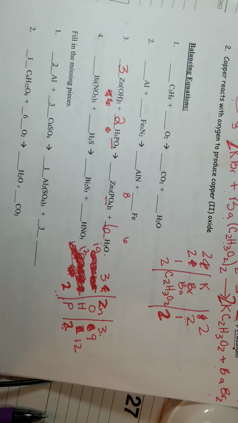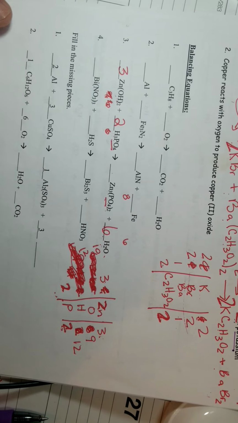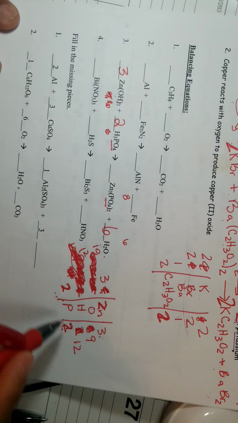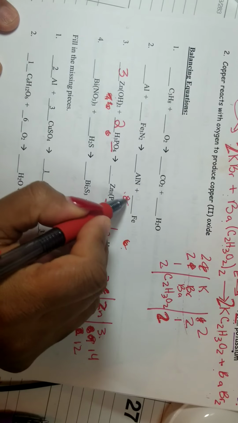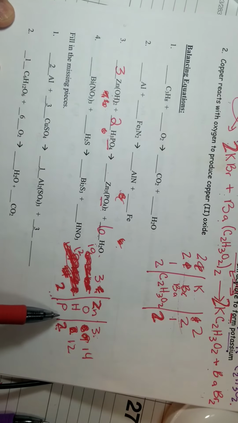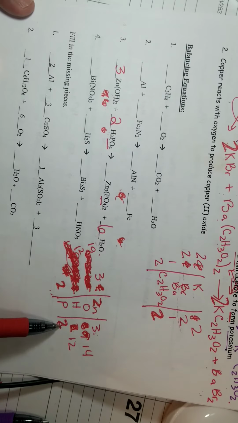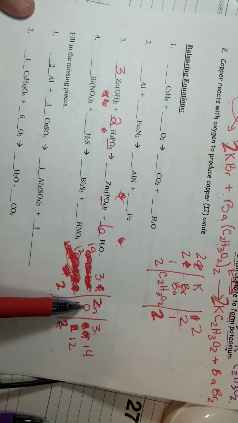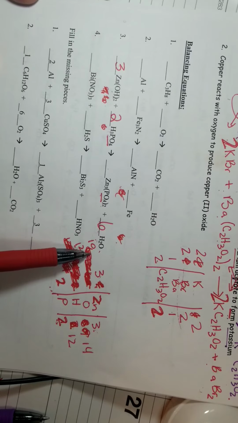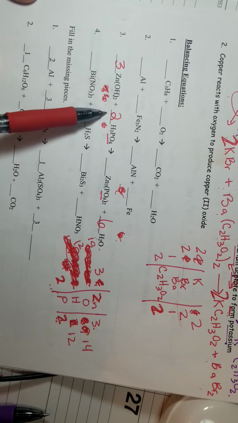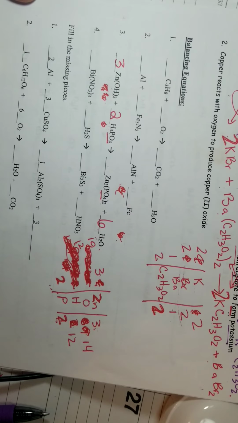So in this case, I got 5, 10, 13 plus 14 oxygens. 8 plus 6 is 14. I'm going to scratch those out. Snap. We're still on the same problem. 3 and 3, 10 and 14, 12 and 12, 2 and 2. I still need to do something with the O's over here. But if I come around, I've got 3, I got 2. Maybe I miscounted my O's. So let me go ahead and backtrack.